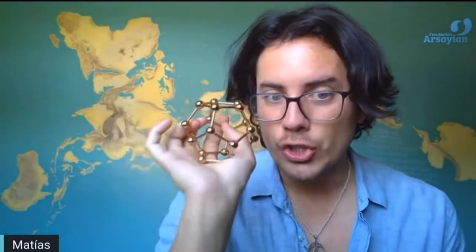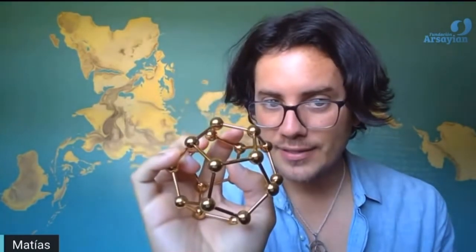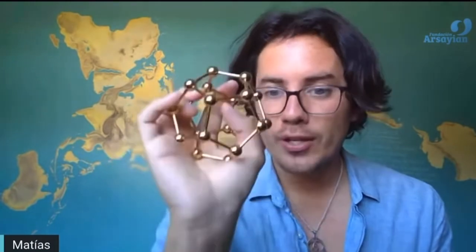Pay a lot of attention here, because when I usually say dodecahedron, people say it has 12 nodes. No, a dodecahedron has 20 nodes with 12 faces, the shape of a pentagon. Okay? Perfect. 20 nodes, 12 faces.